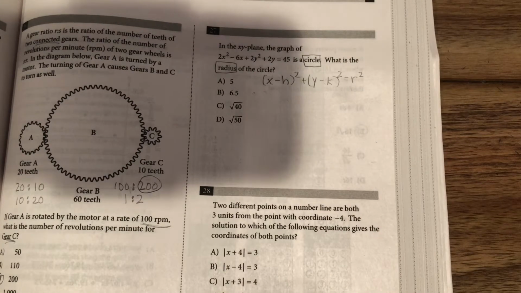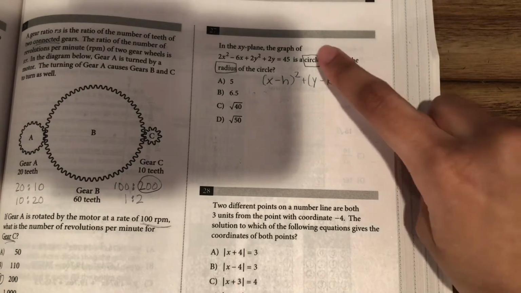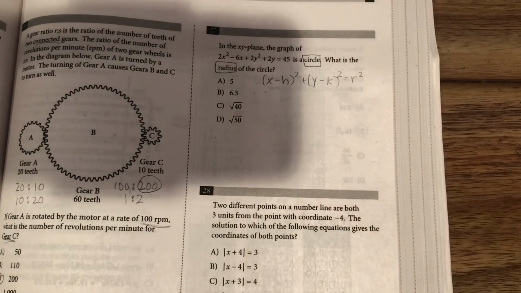So let me read the problem first. In the xy plane, the graph of 2x squared minus 6x plus 2y squared plus 2y equals 45 is a circle. What is the radius of the circle? So I boxed circle and radius because we're given the equation of a circle, which is super important, and we're trying to find the radius.